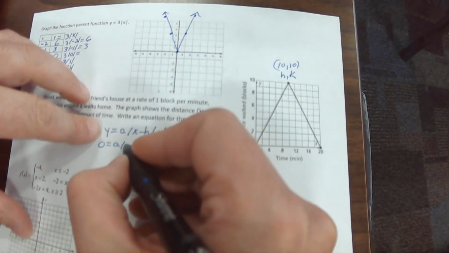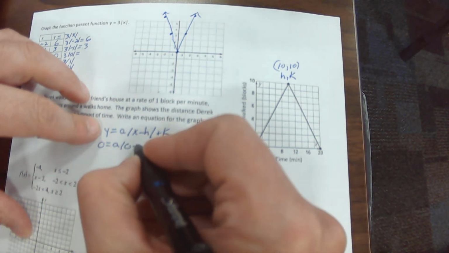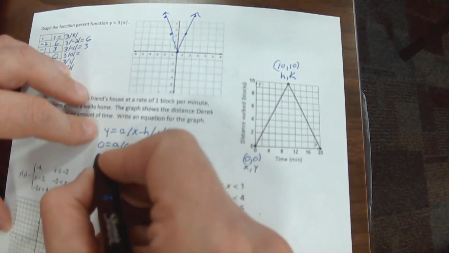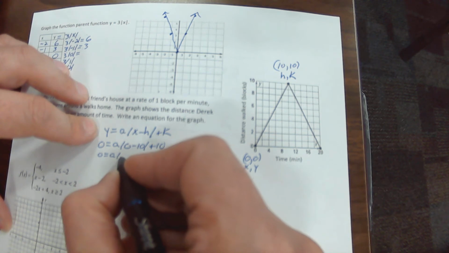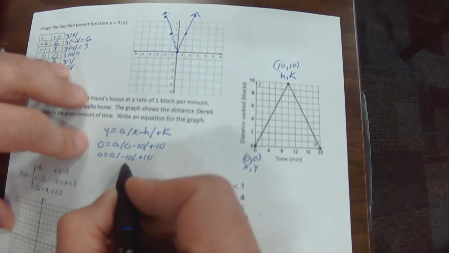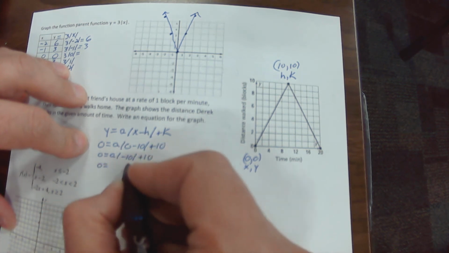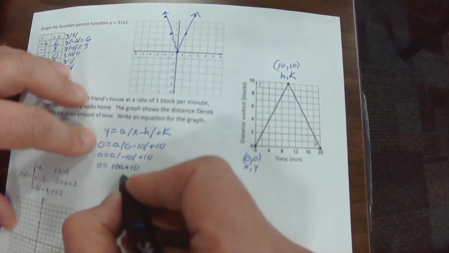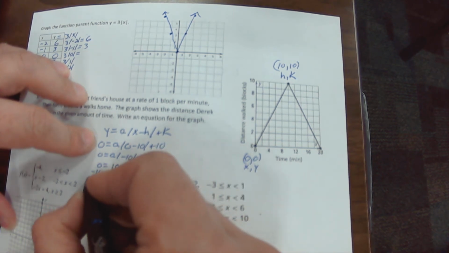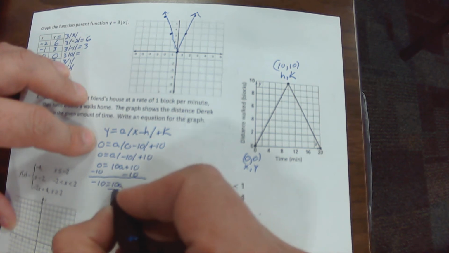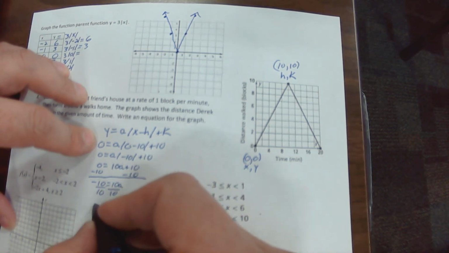0 equals a times the absolute value of x minus 10, plus 10. 0 minus 10 is negative 10, plus 10. The absolute value of negative 10 is plus 10. 10 times a is just 10a. Minus 10, minus 10. Negative 10 equals 10a. Divide by 10, divide by 10.